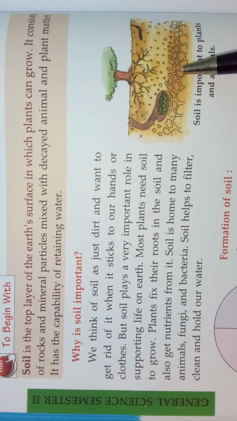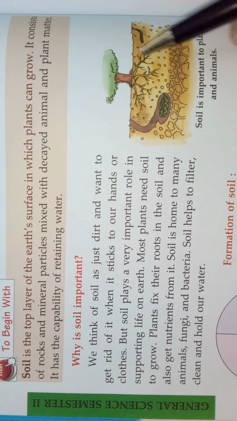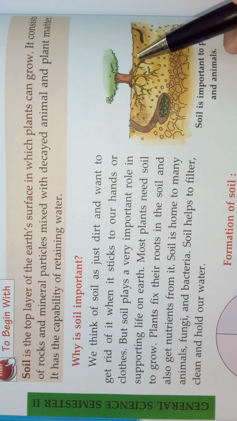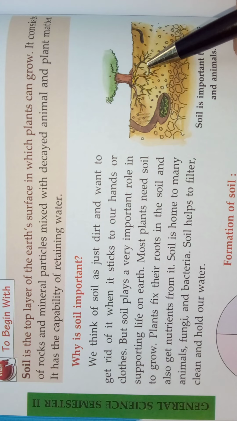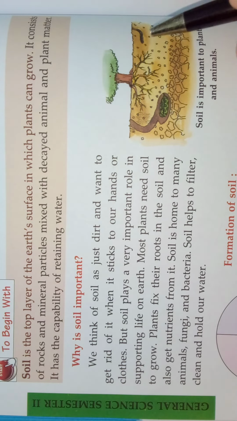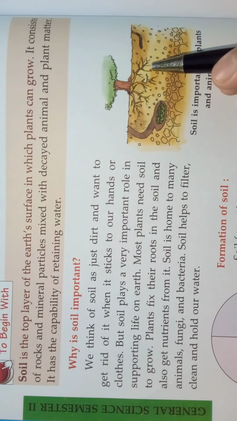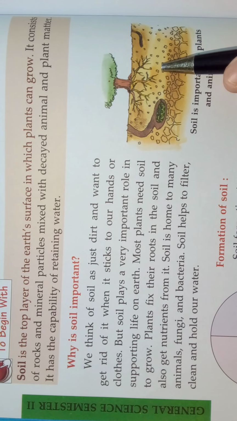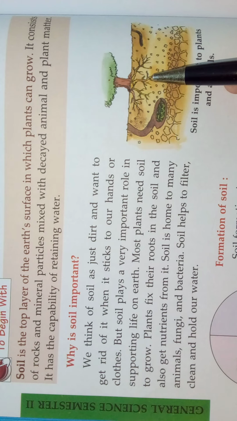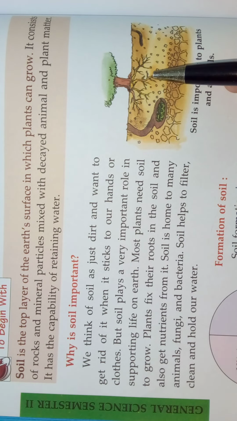Look here, the plants fix their roots in the soil so that they can stand firmly. Otherwise what will happen? The plants will fall. Without soil, how can they fix their roots? And how can the plant get water and nutrients? They get the water and nutrients in the soil through the roots. So plants fix their roots in the soil and also get nutrients from it.